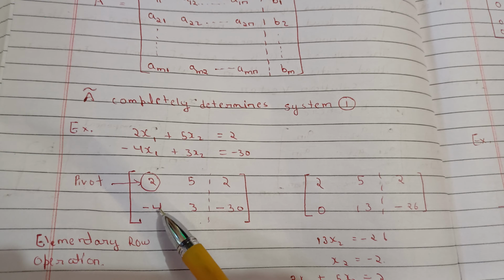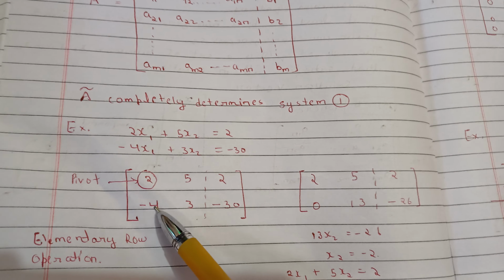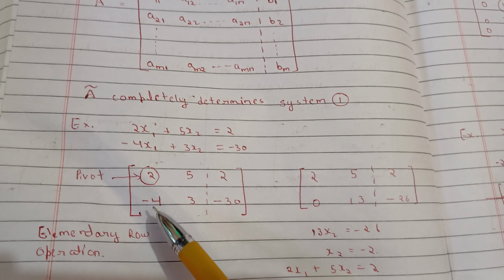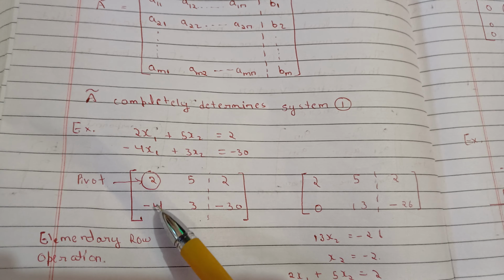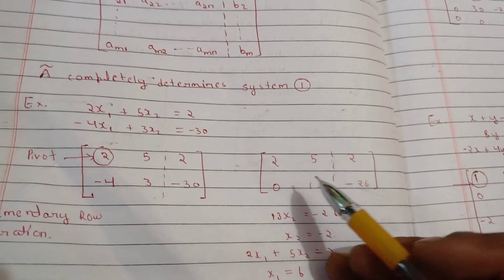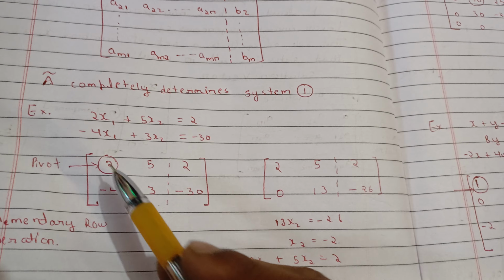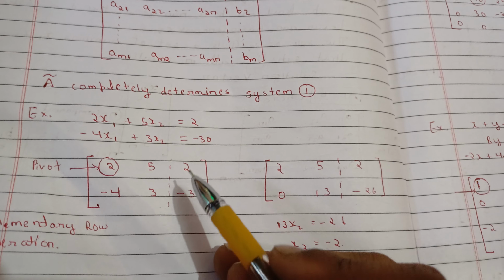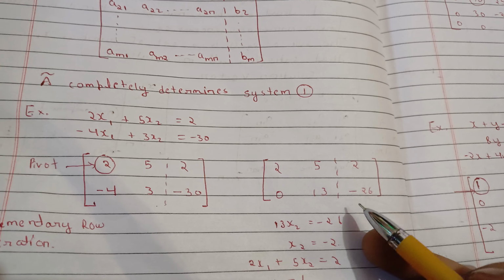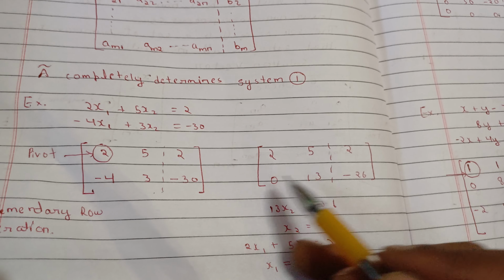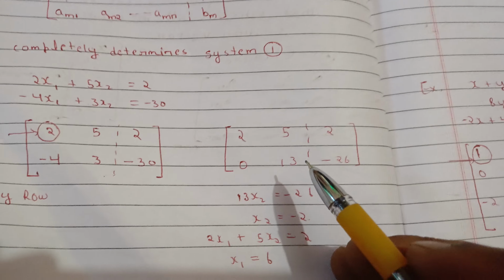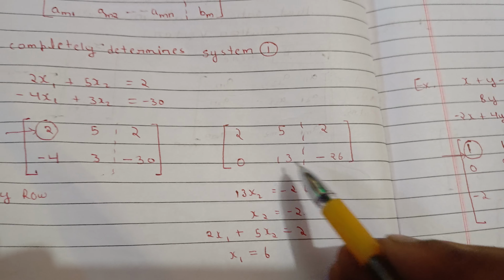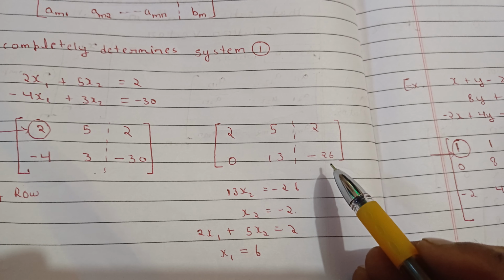So how can you make this 0? You can add this equation to this equation by multiplying by 2 in this equation. So R2 becomes R2 plus 2R1. What will you get? Minus 4 plus 4 is 0, 3 plus 10 is 13, minus 30 plus 4 is minus 26. That's how you will get this. Now you can see that here we have 13 x2 equal to minus 26, and x2 will be minus 2.